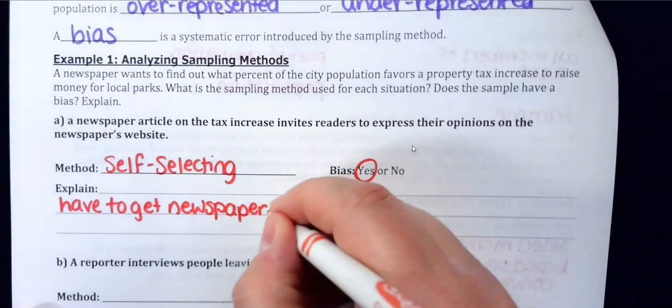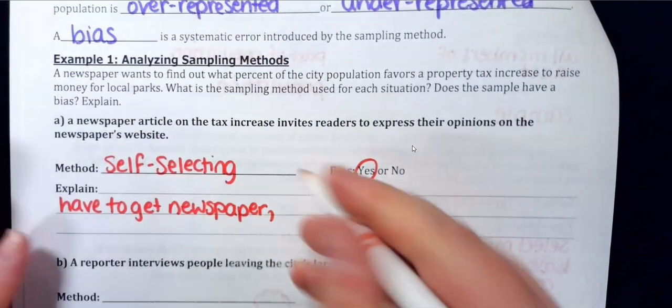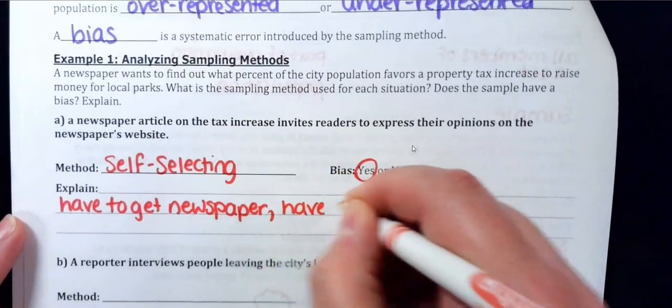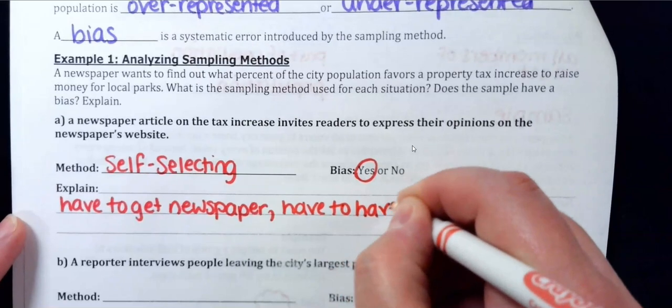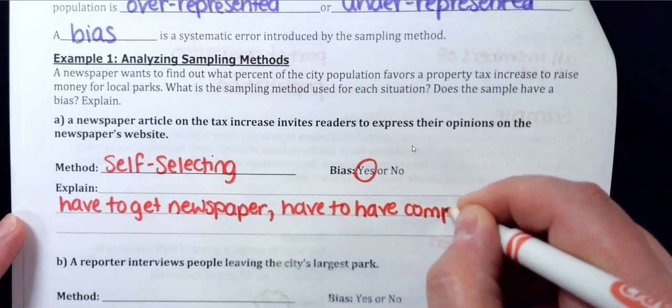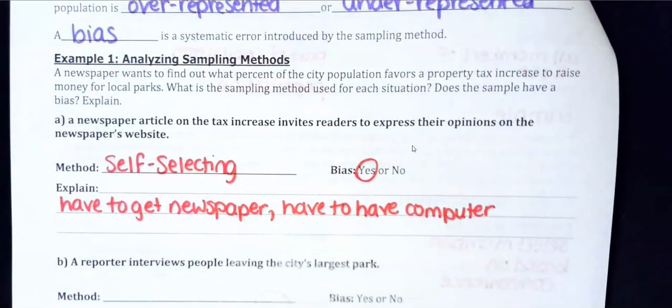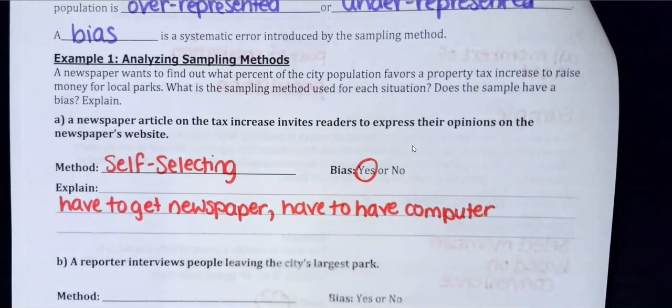That's also a bias. Like, you'd have to have a computer. And I know this day and age most people do, but not everybody does. Okay. My grandma couldn't operate a computer for life. She can do pretty well with an iPad, but she could not write an article on a newspaper website if she needed to. So it's biased in that manner too, I would say, because you'd have to be a newspaper subscriber and you'd also have to have a computer.